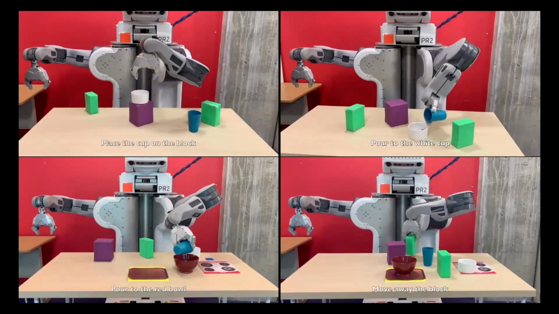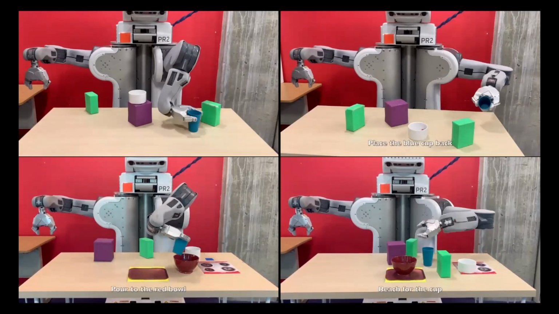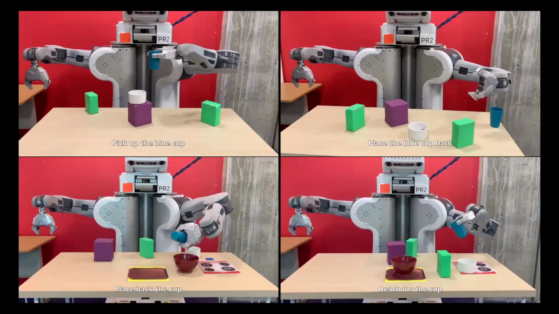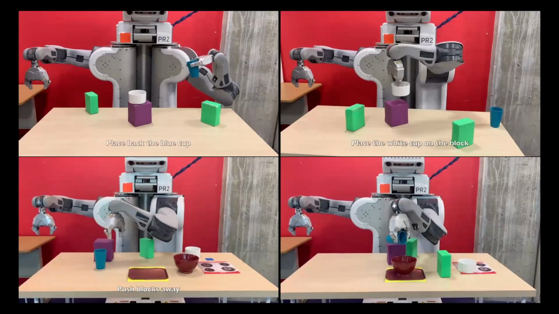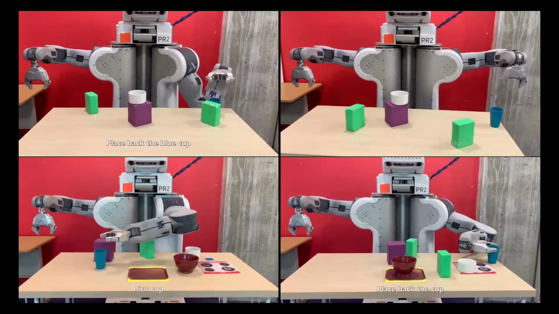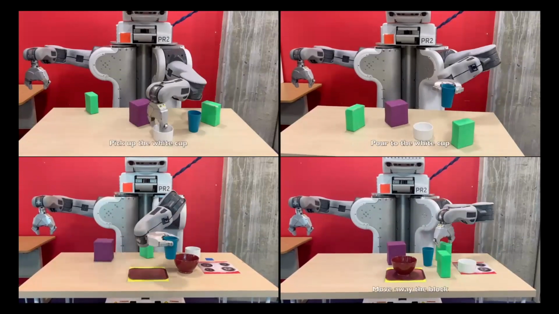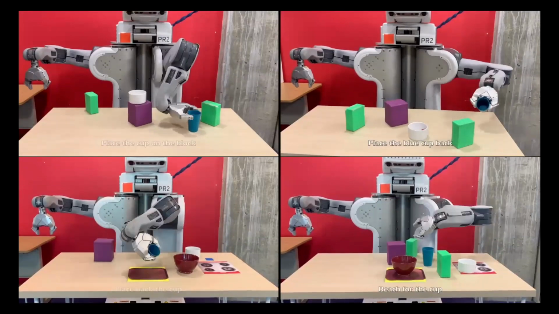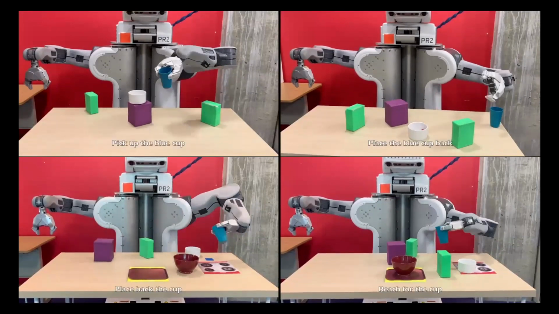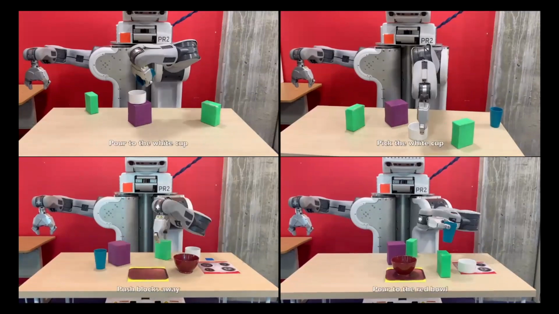So for the bottom one, the situation are also quite different. So we are trying to mimic a kitchen scene, and of course, it's very dangerous to put the robot actually in the kitchen. So we're constructing this lab environment to mimic that kind of situation.